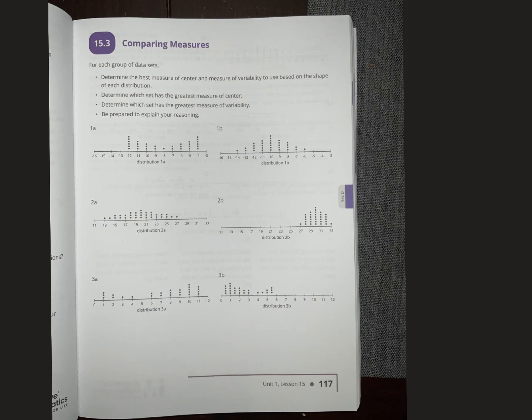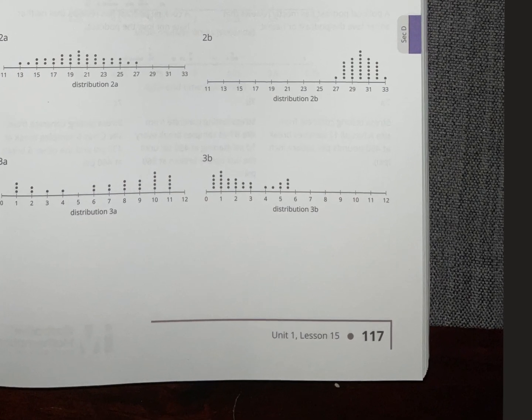Hi mathematicians, for this video you are going to need your workbook, page 117. So if you don't have your workbook open yet, pause the video please and open to page 117.